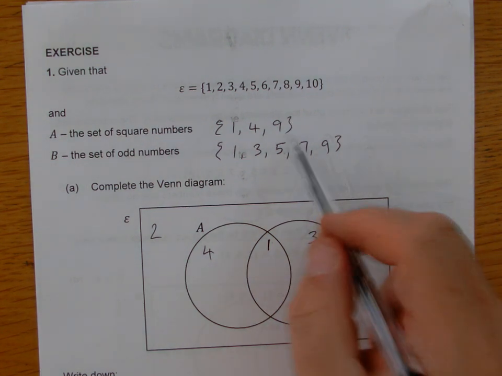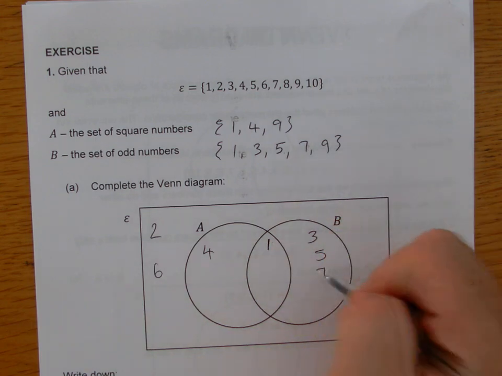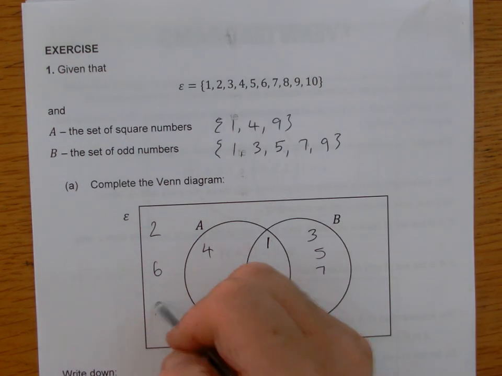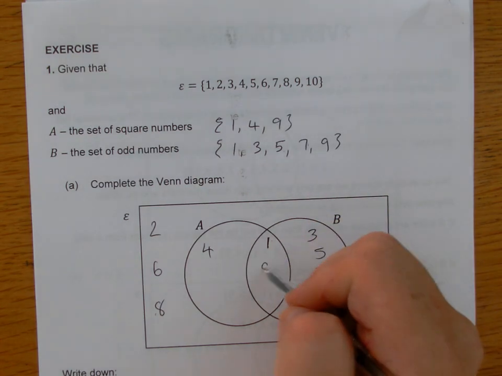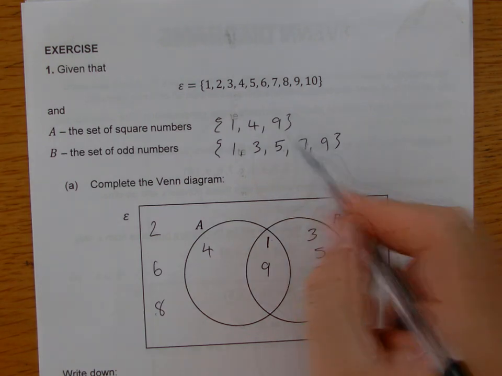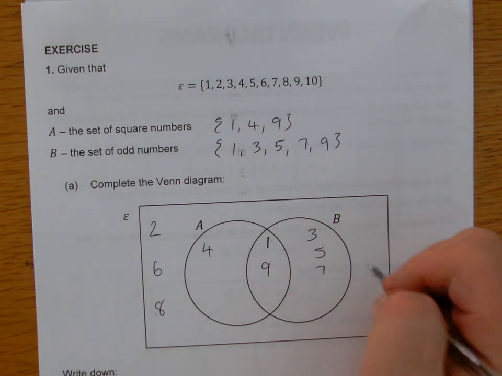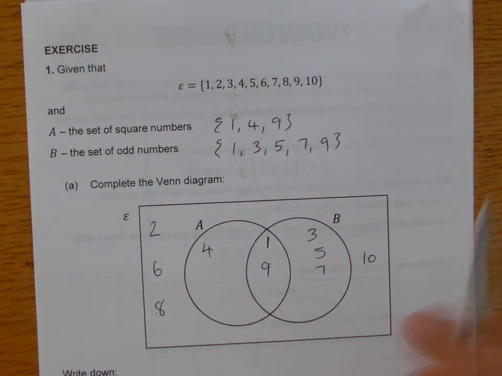Number 6 is not in any of them, so that will go on the outside. Number 7 is just in set B. Number 8 is on the outside because it's not in any of them. And then number 9 is in the center where they overlap, because it's in both sets. And then number 10, we put it over here, and number 10 is not in either of them.